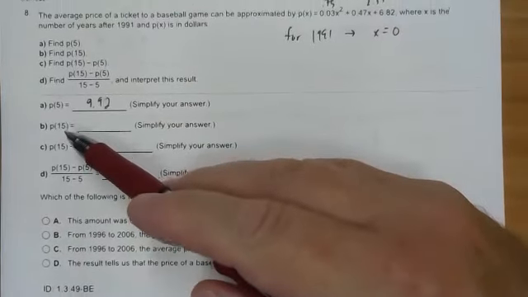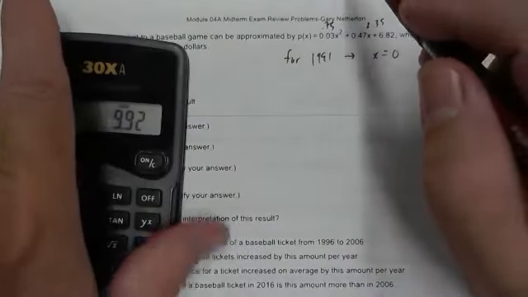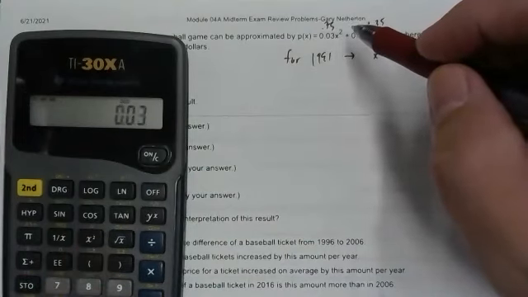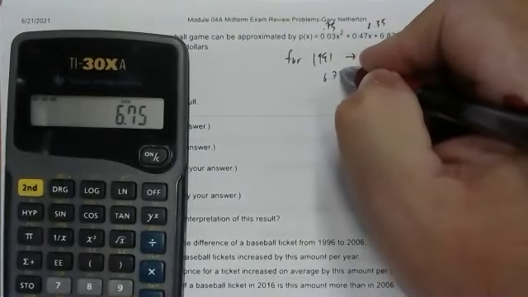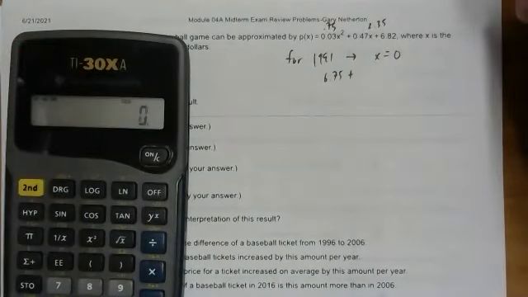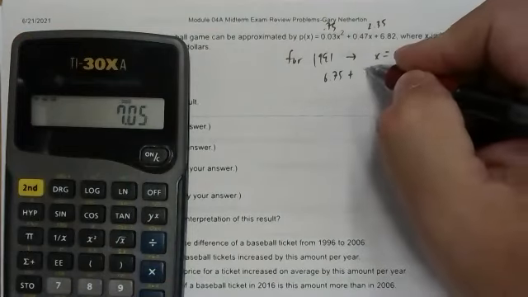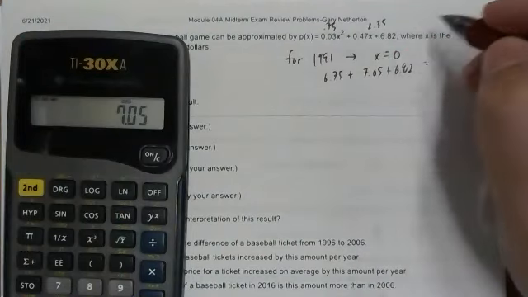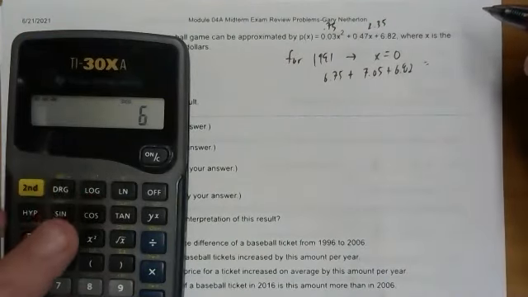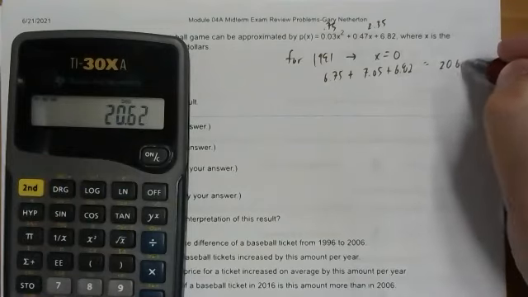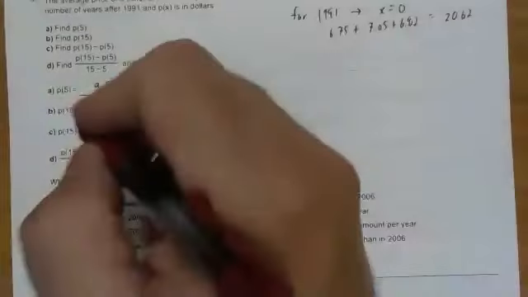Now I got to do the same thing, except I got to plug in 15 for x. So 15 squared times 0.03. It's like 6.75. And then 15 times 0.47. 7.05. Plus 6.82. So if I add these up, $20.62. Also is correct. I'm just checking.